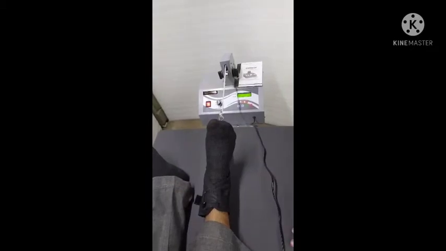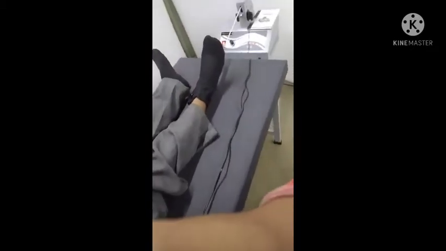Okay, after that we have to unlock the traction table lock. It is here, so we unlock it, and now we start the treatment.